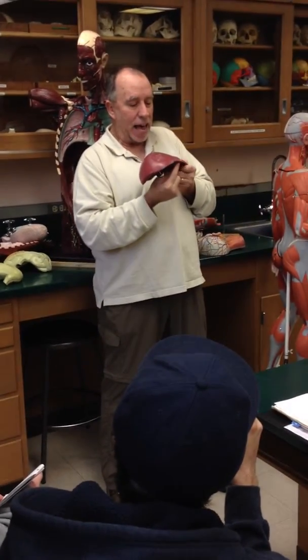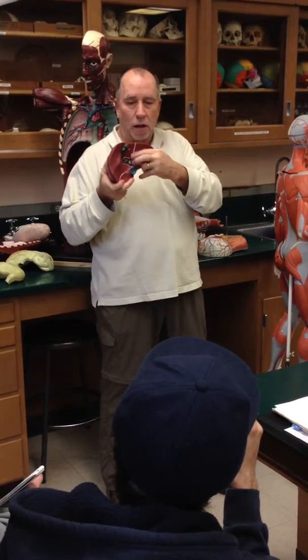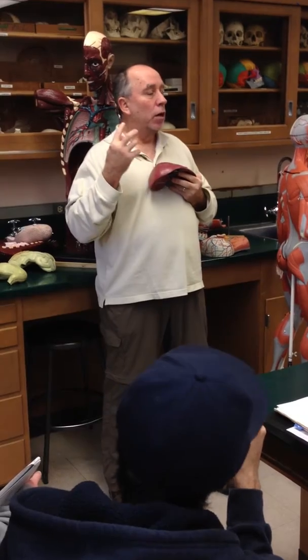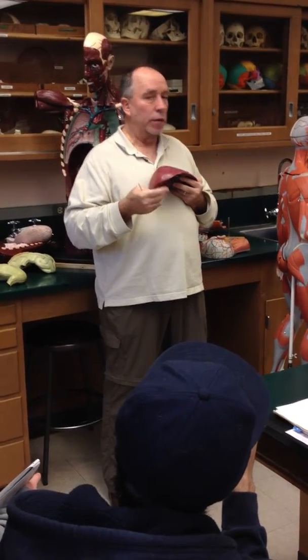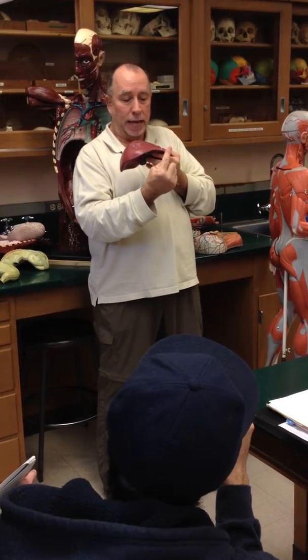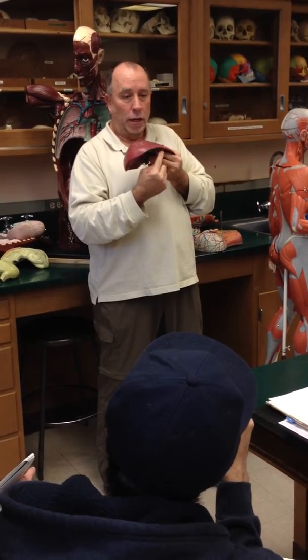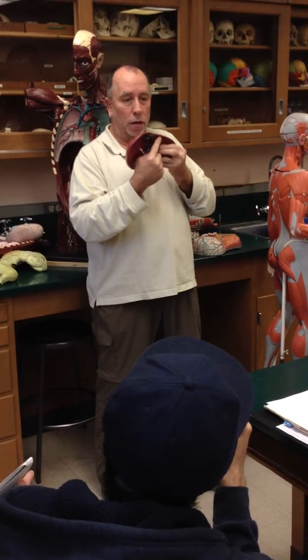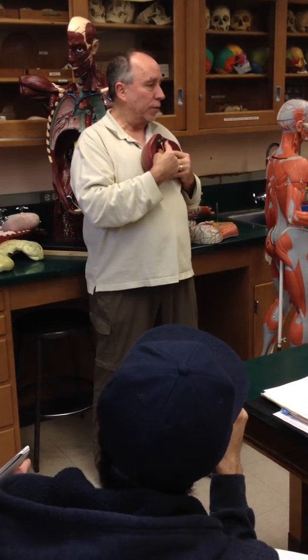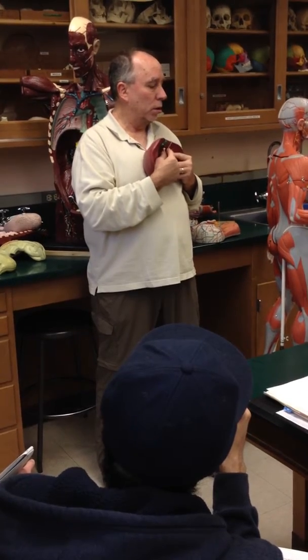And at the base of that, which this white line represents, is the round ligament. That was your umbilical vein that was bringing blood in. It's now a ligament. So that's why it comes from the umbilicus all the way through here. And at the base of that would be this round ligament that was open and bypassed the liver in the fetal circulation, and now closes.